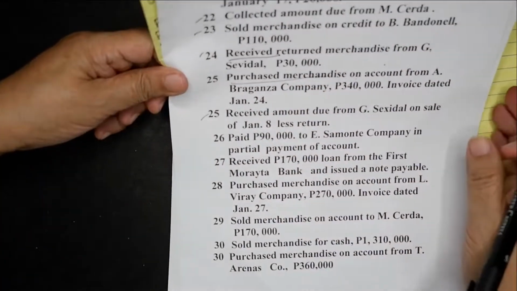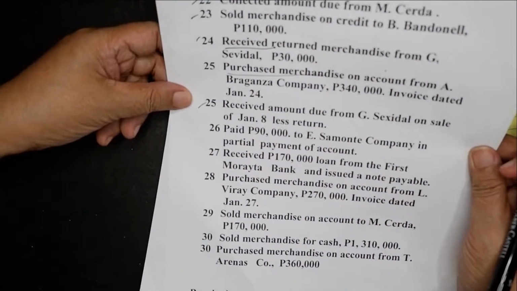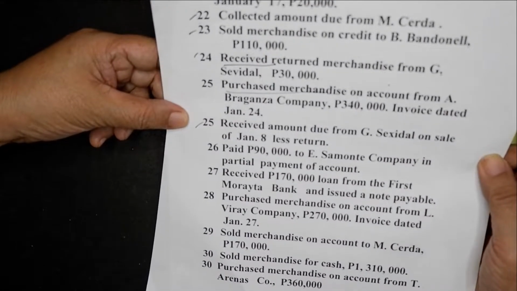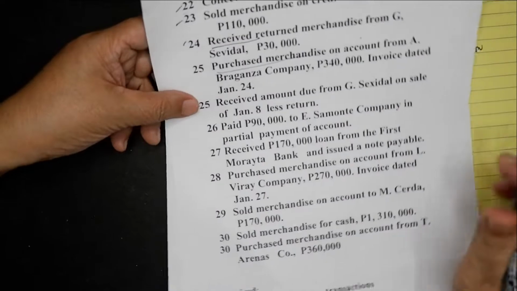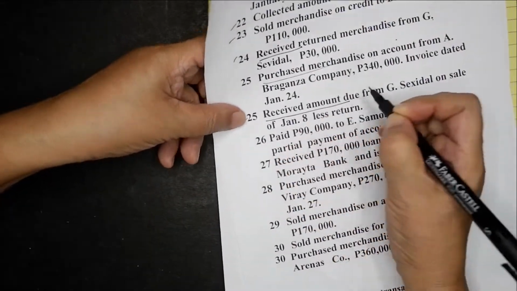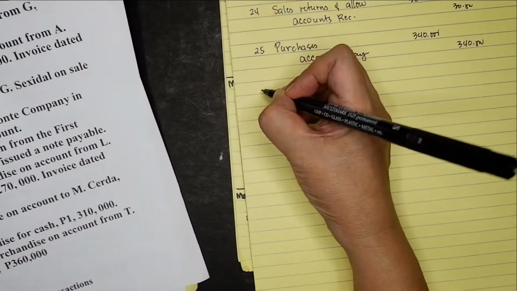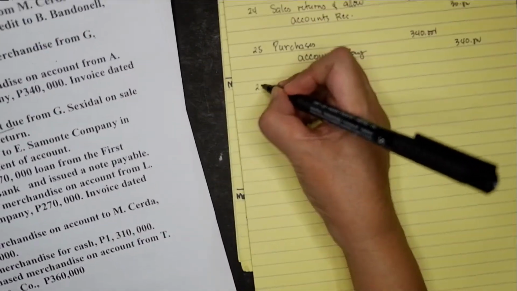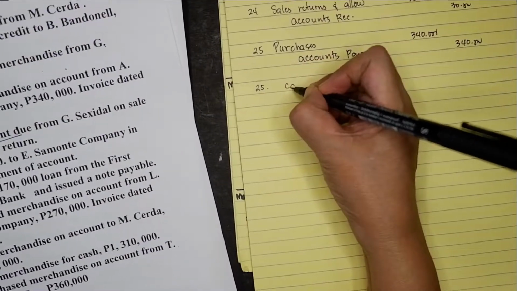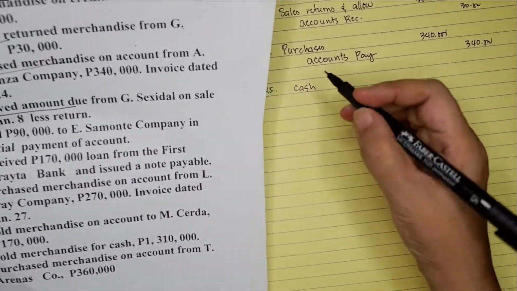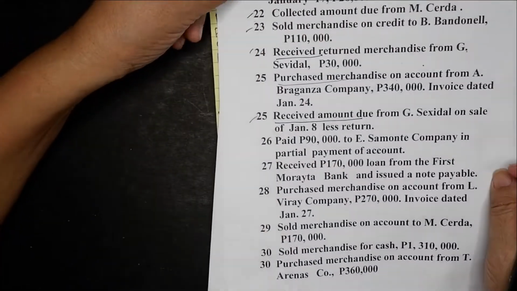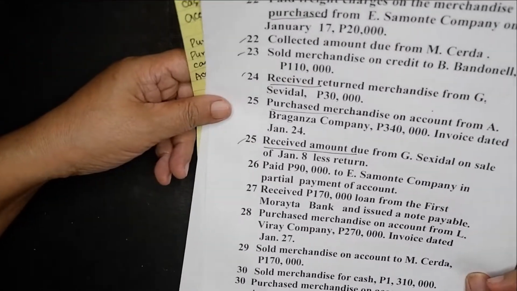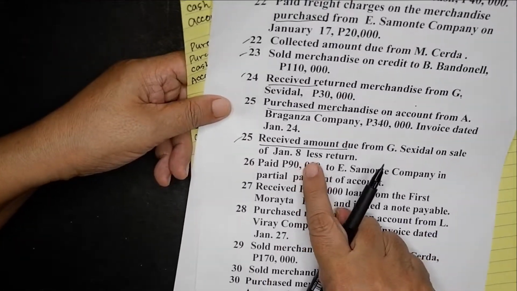Another 25 transaction, receive amount due from GC Vidal on sale of January 8, less return. So, we receive, it means our entry is debit cash. 25 again. Debit cash, we receive payment. The next question is, can we still give a discount?